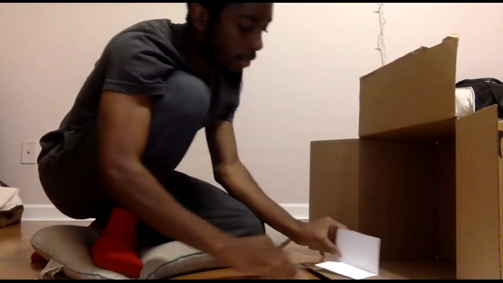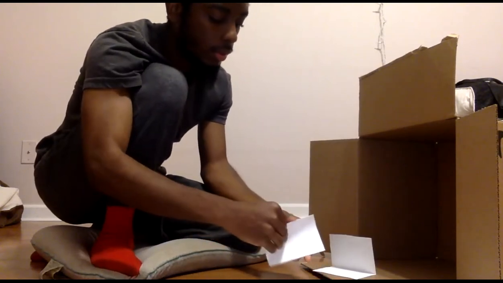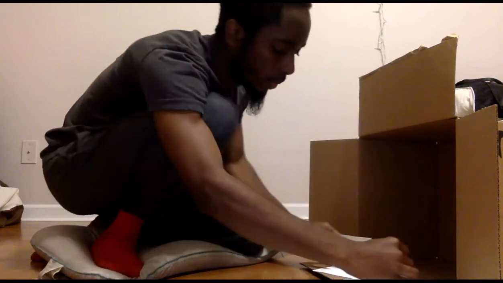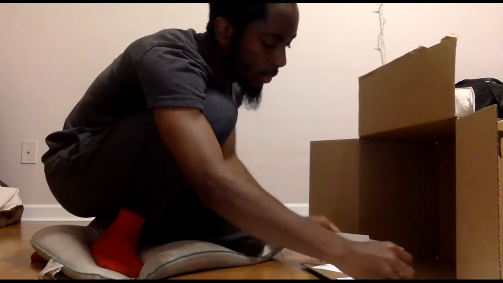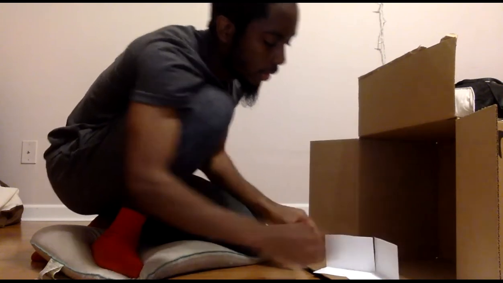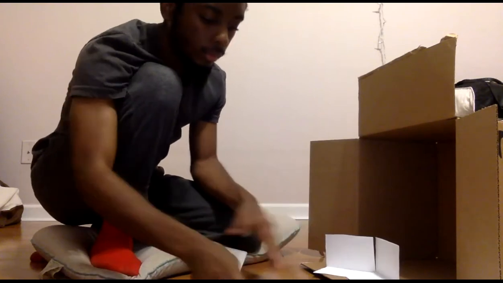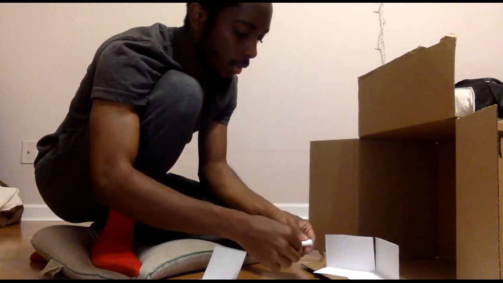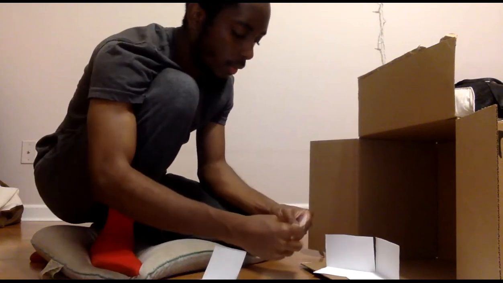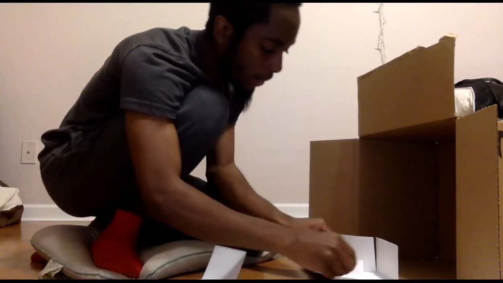You can have a command board type of situation here. So open that up. This could be like a view screen. Maybe you can have a smaller screen or something in the middle.